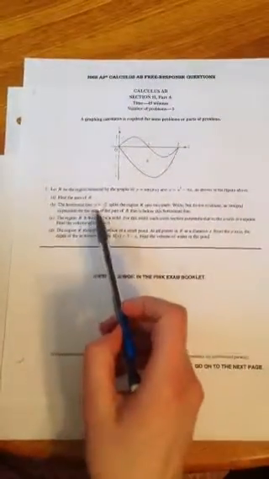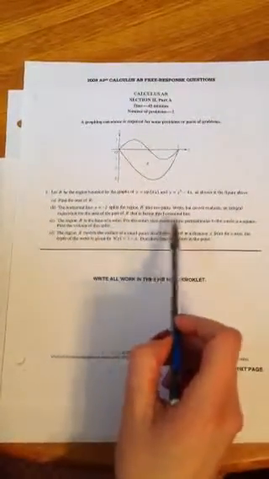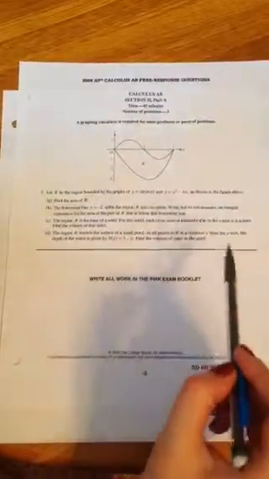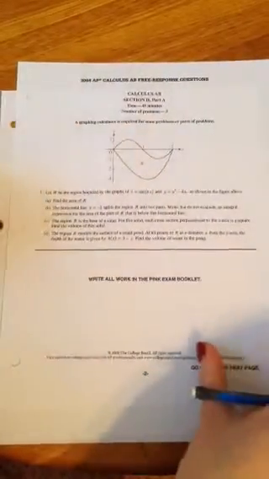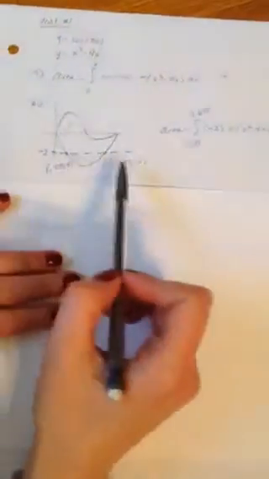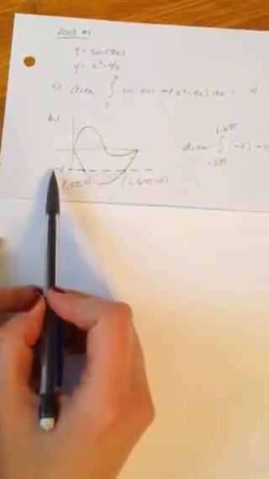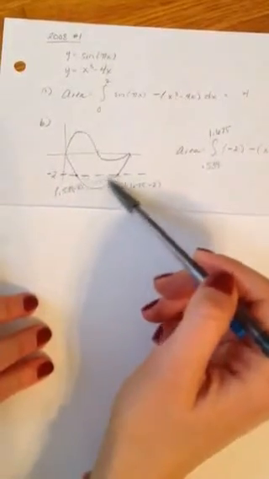Part B, the horizontal line y equals -2 splits the region into 2 parts. Write but do not evaluate an integral expression for the area of the part below the horizontal line. Okay, for this I think the picture is very helpful. Here's a sketch of the region R. I sketched the horizontal line y equals -2, and I'm trying to find the area of the region below that.